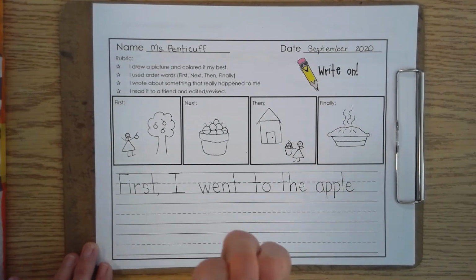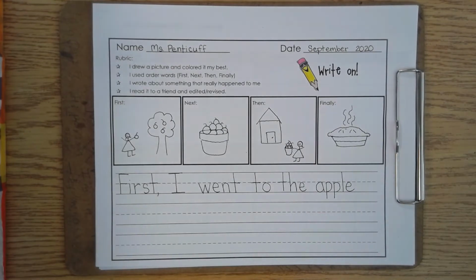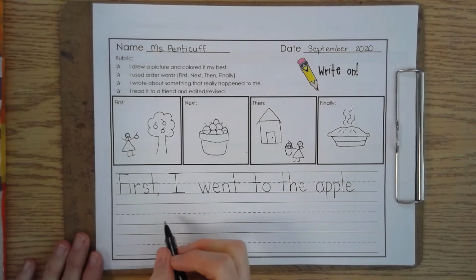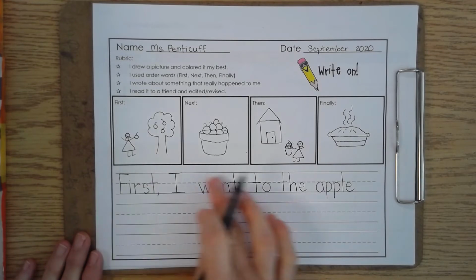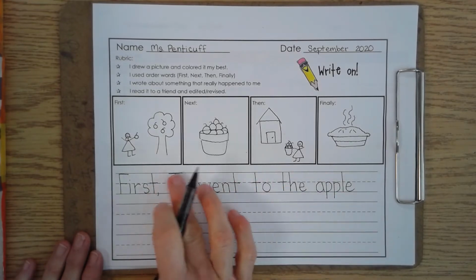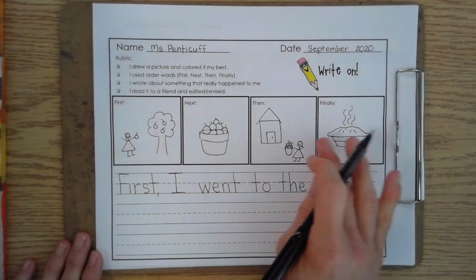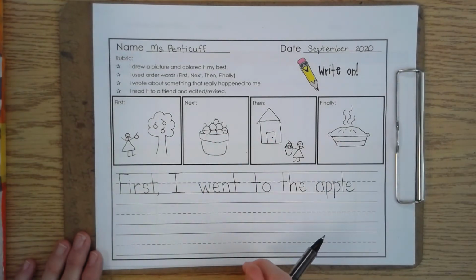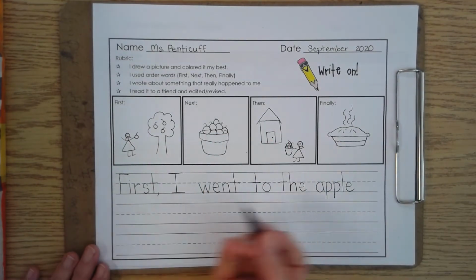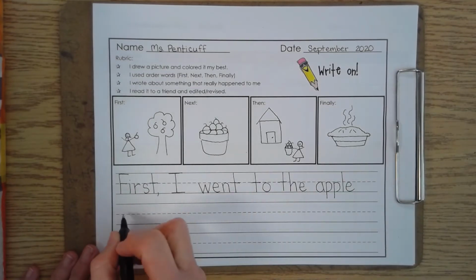That brings up a good point. If you have something that you're writing in your story that you don't know how to spell, you're just going to do your best, because we're not worrying about how our spelling is, or even really how our handwriting or our punctuation is. What we're really looking at is how to construct a story with a beginning, middle, and an end. All right, so I'm going to use the word orchard. An orchard is a whole bunch of apple trees all together.